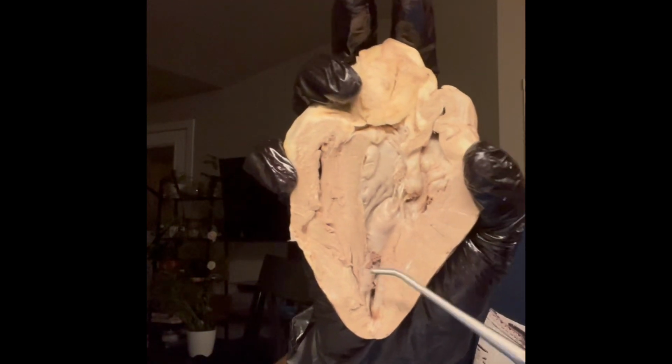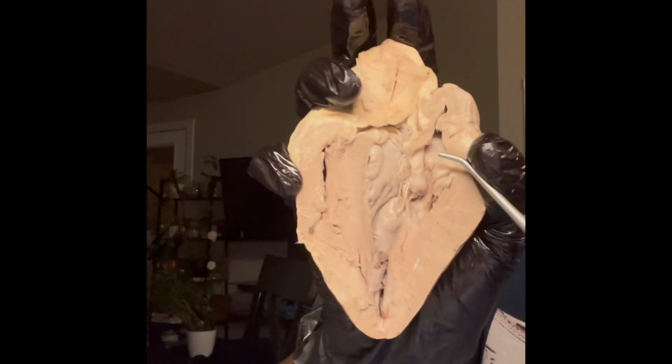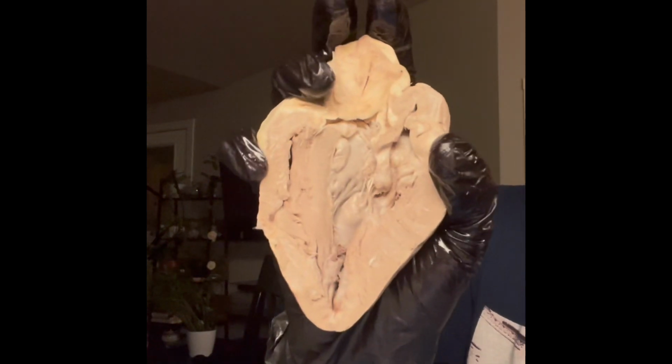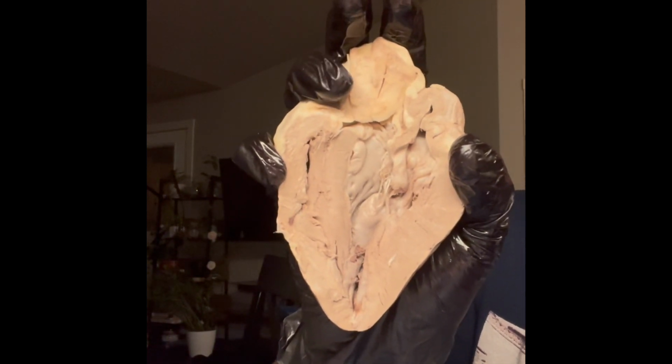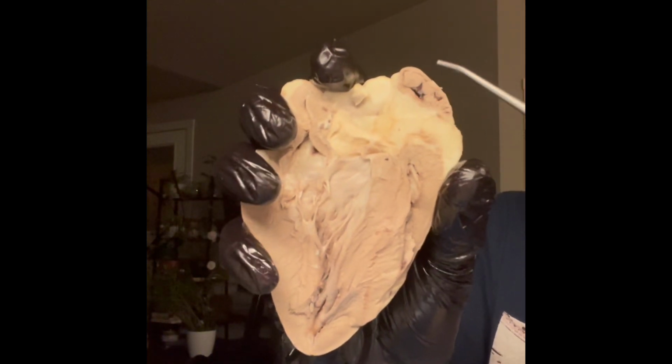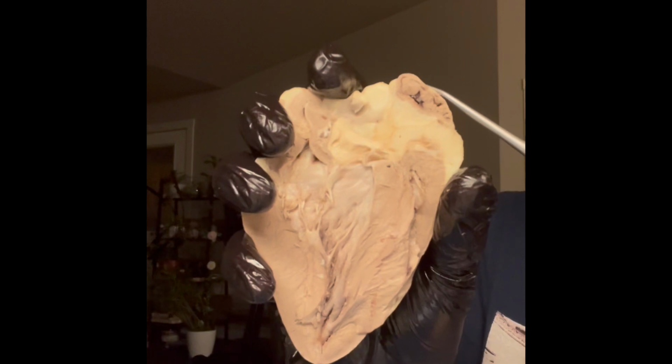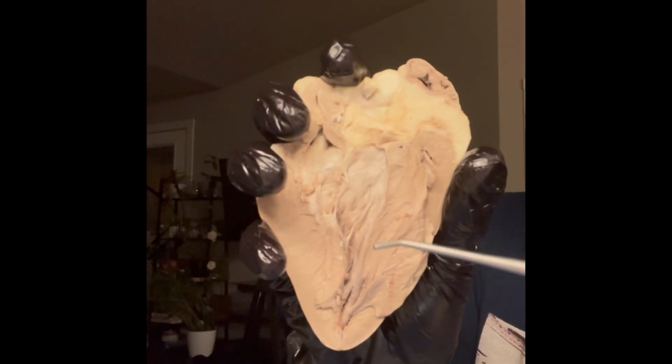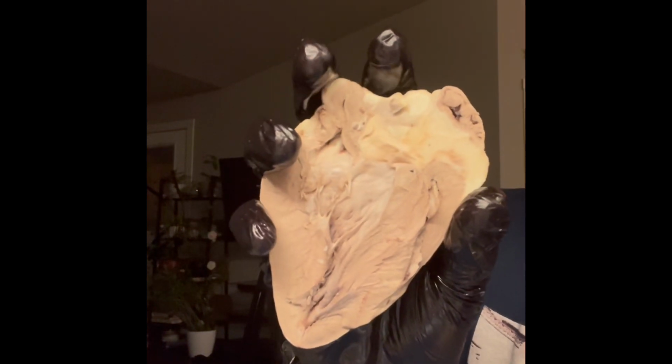Within the heart, we have the atriums and the ventricles. The ventricles help pump blood, whereas the atriums receive the blood. Within the atriums, we have the auricles. The auricles essentially help increase the atrium's capacity to hold on to blood. The auricles are on both the right and left side of the heart.